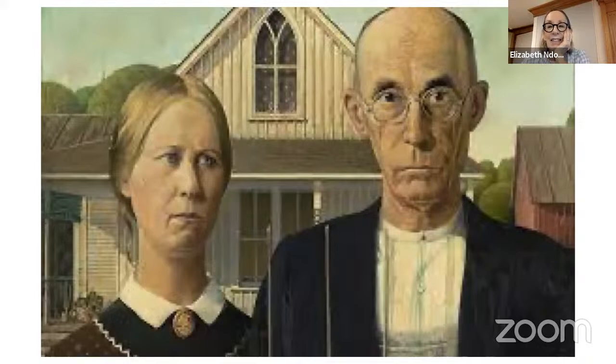So this is the painting that he is most famous for. The woman on the left is his sister. And this painting is called American Gothic. It is called that because the building that the two people are painted in front of is in the architectural style called American Gothic.